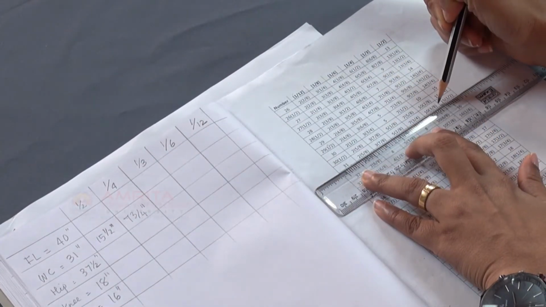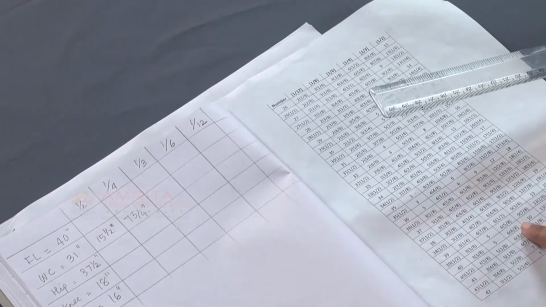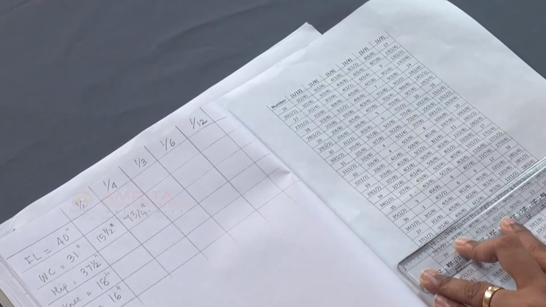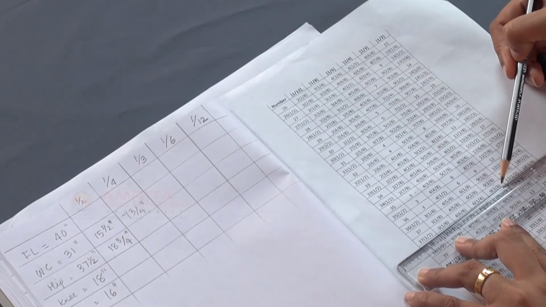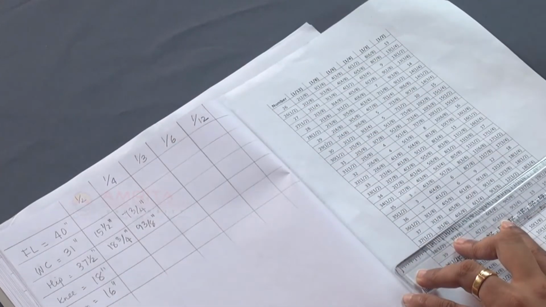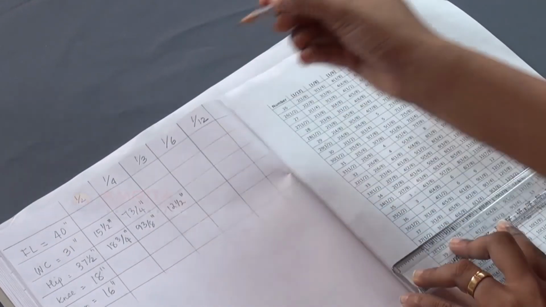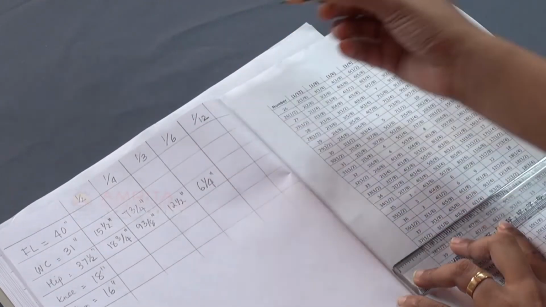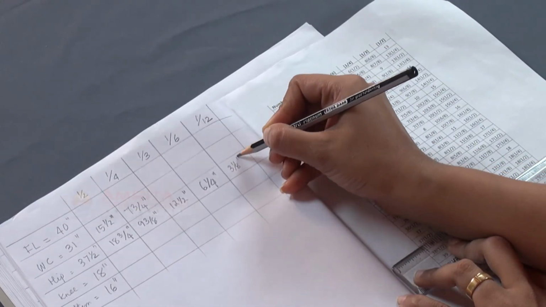Similarly, find half of hip circumference, which is 37.5 inches. From the fraction table, we will get the value as 18 3/4 inches. Also, quarter of 37.5 inches is 9 3/8 inches. 1/3 is 12.5 inches. 1/6 is 6.25 inches. And 1/12 is 3 1/8 inches.